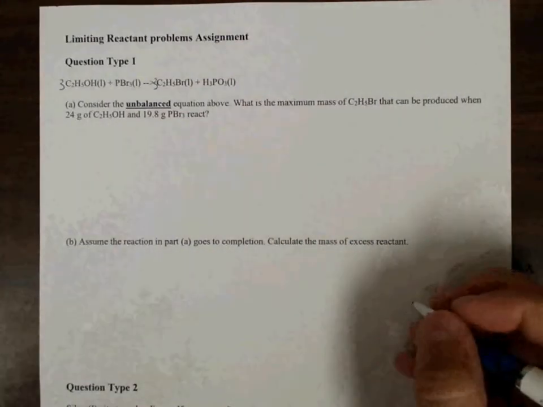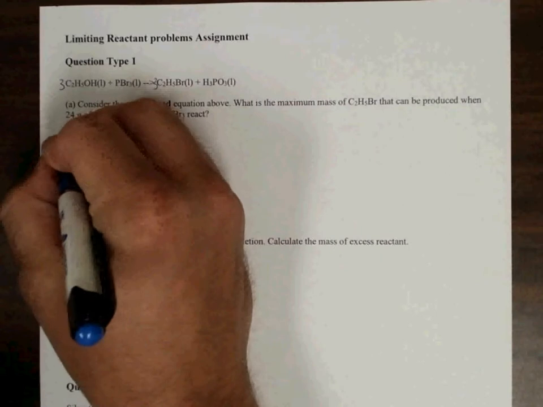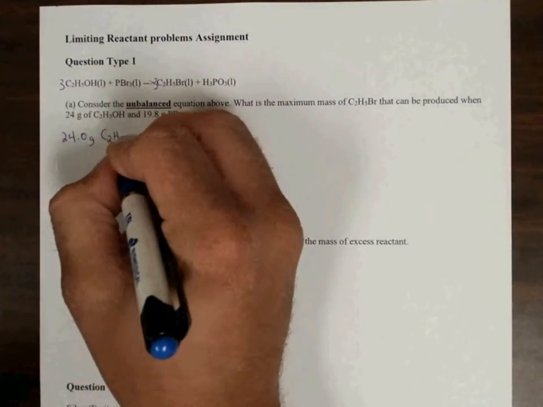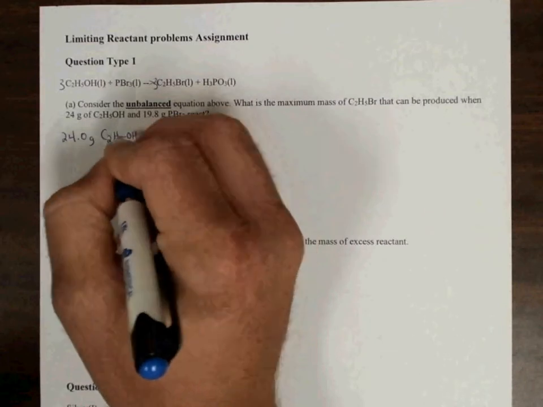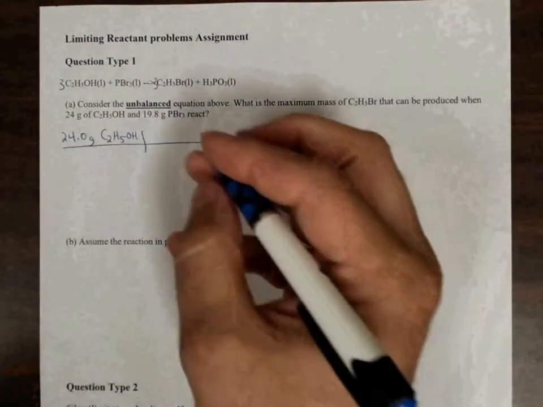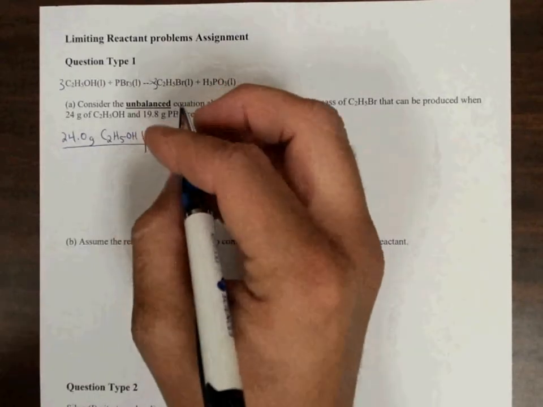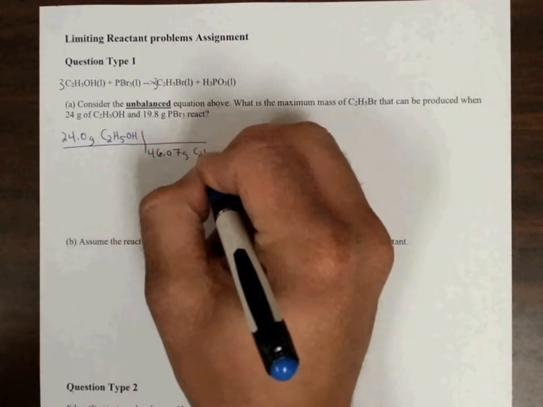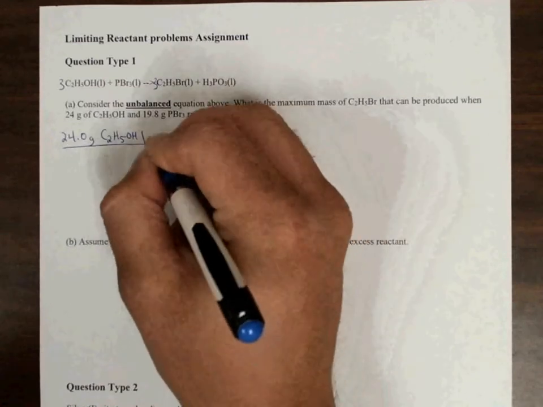I'll go ahead and start with the ethanol, 24.0 grams of C2H5OH. Okay. The molar mass of ethanol is 46.07 grams C2H5OH.